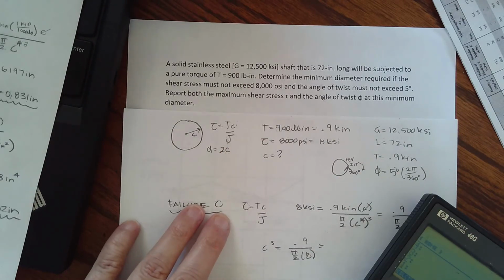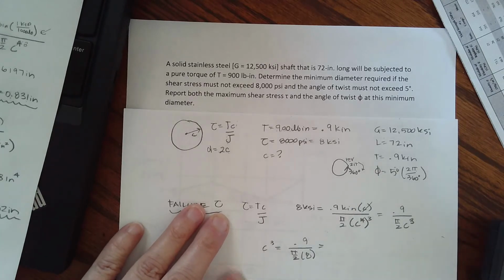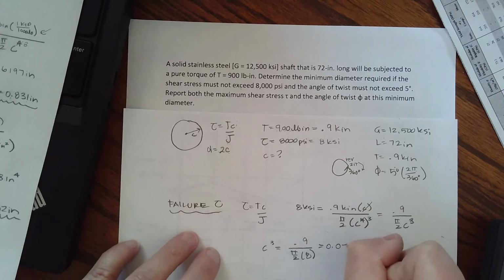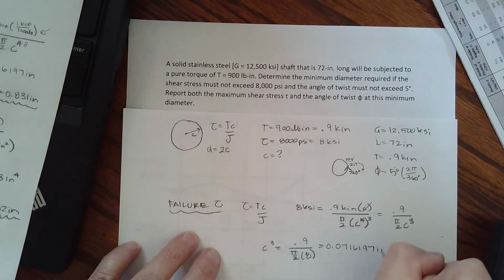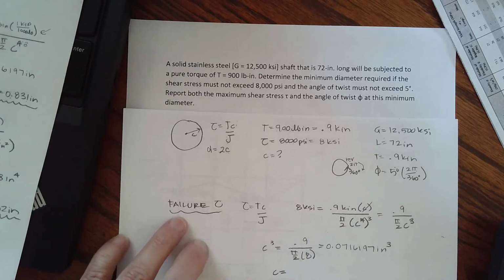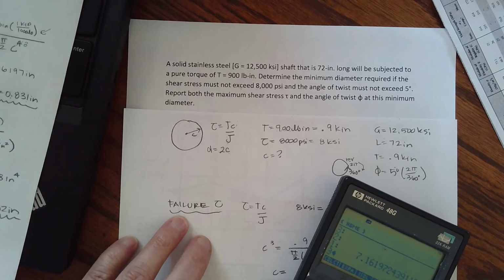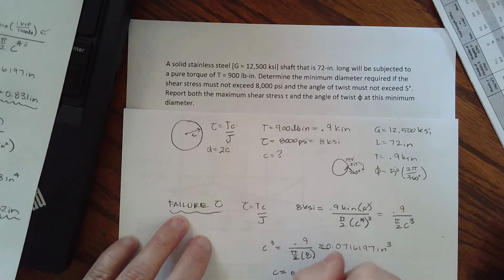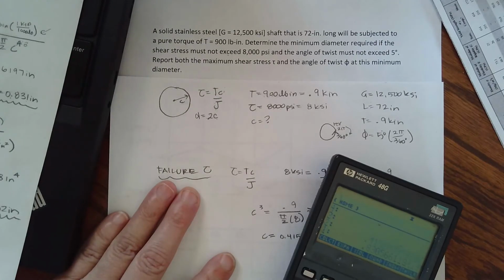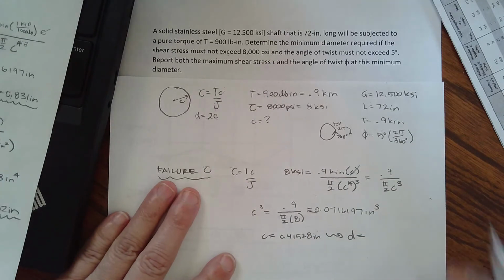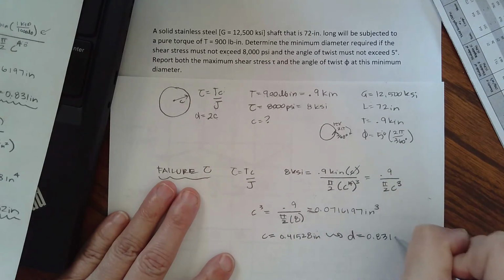So I have 0.9 divided by pi as a number, divided by 2, divided by 8, and I get 0.0716197 inches cubed, which means that my radius is cube root of that, 0.41528 inches, which means my diameter that I need, 2 times that, is 0.831 inches.